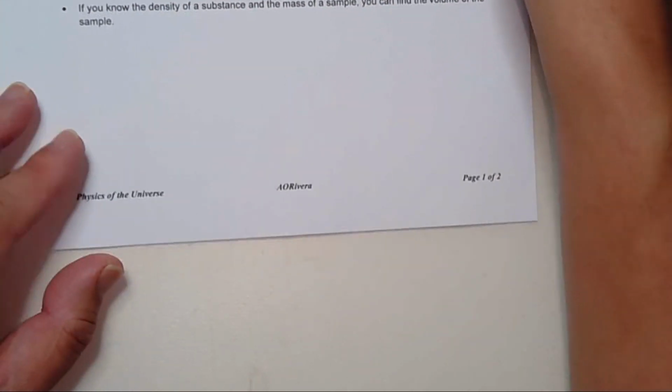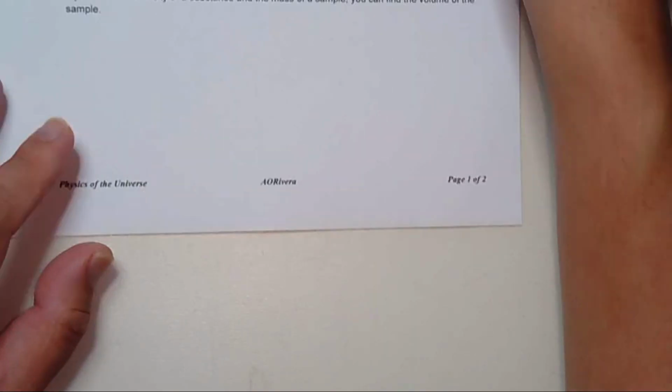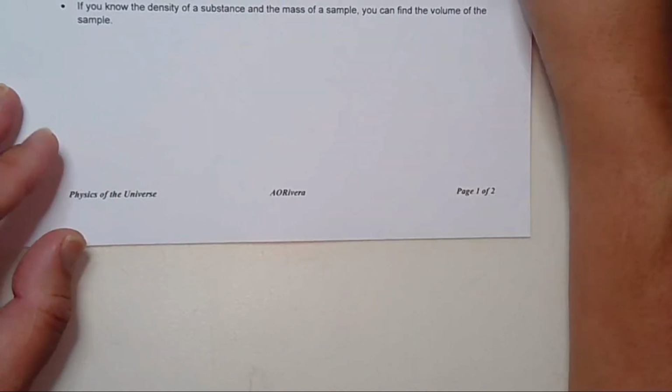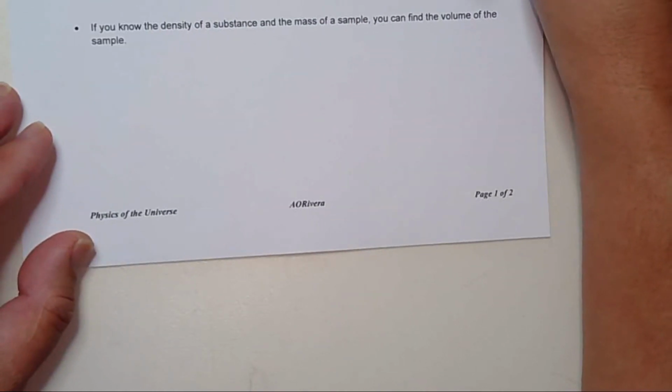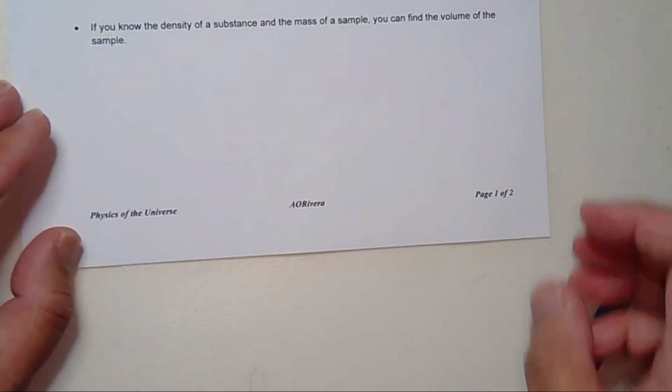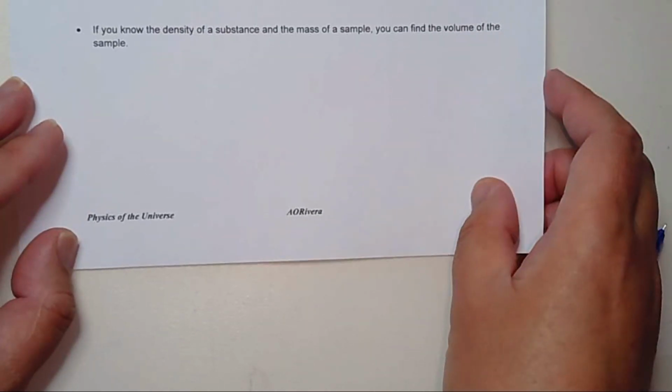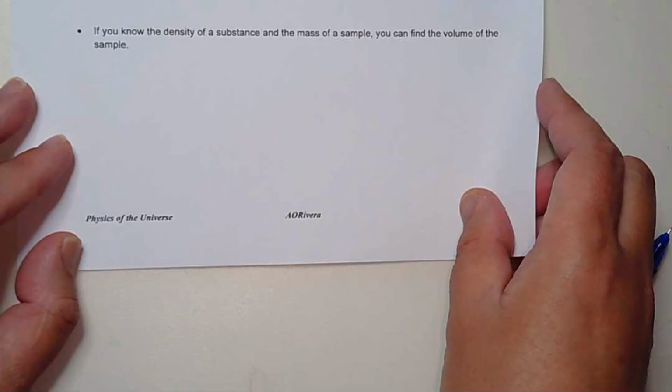Next, if you know the density of a substance and the mass of a sample, we can actually calculate the volume of the sample.